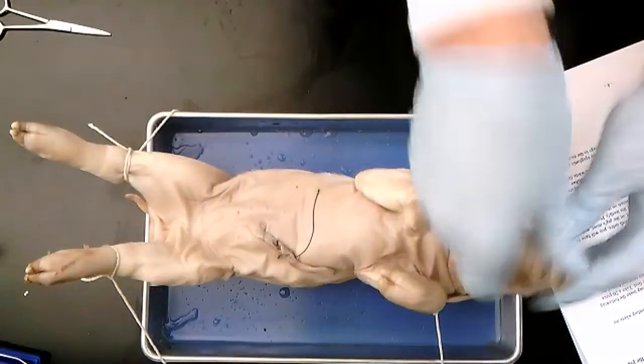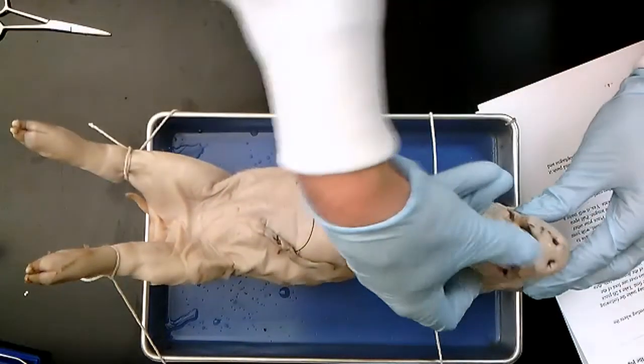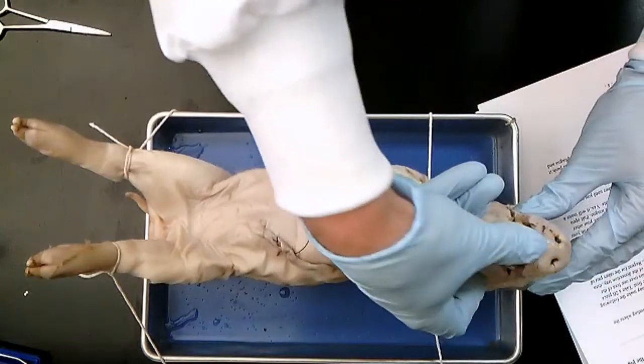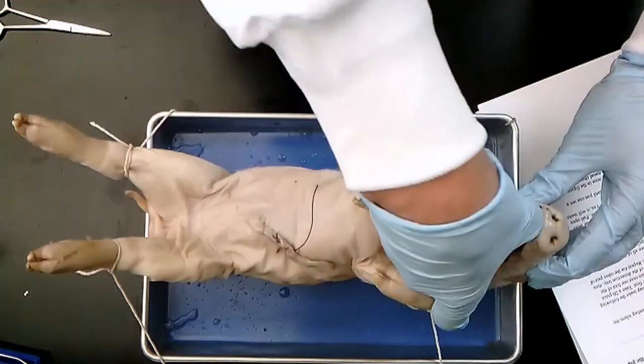Staff members, if you have Lily in your classroom, would you please buzz the office?